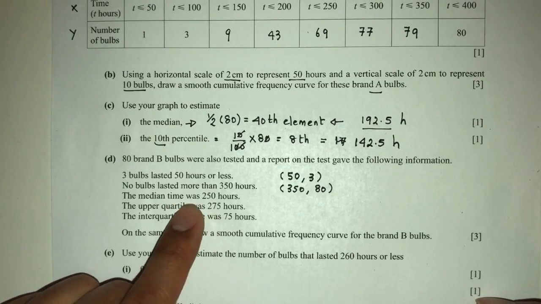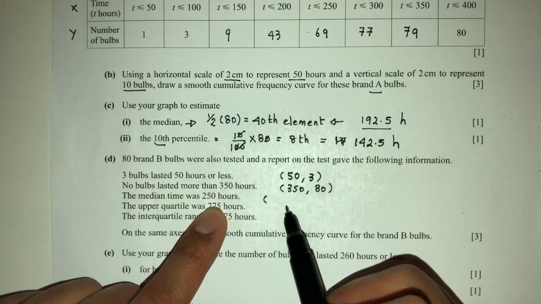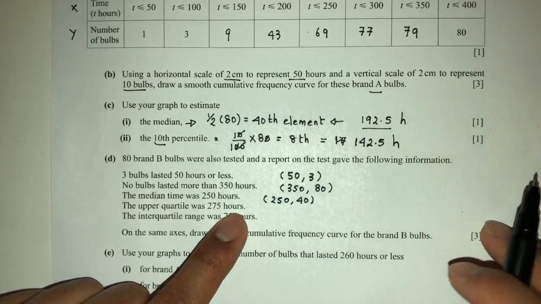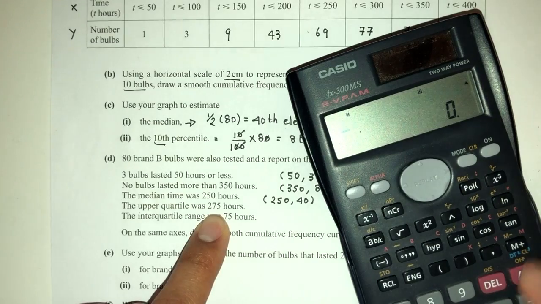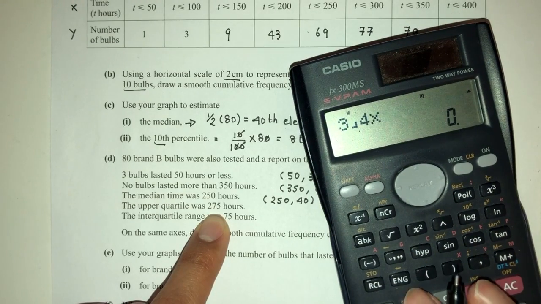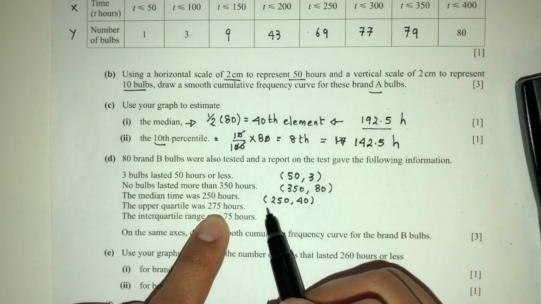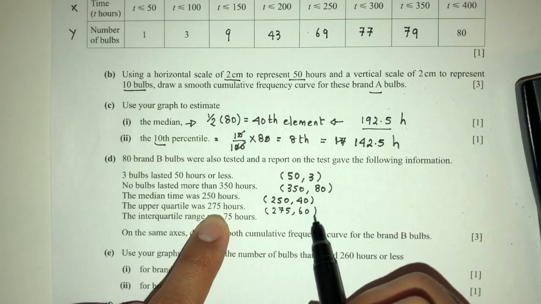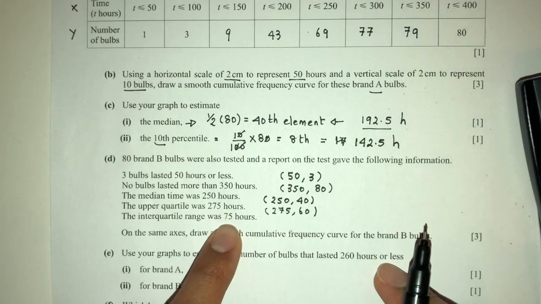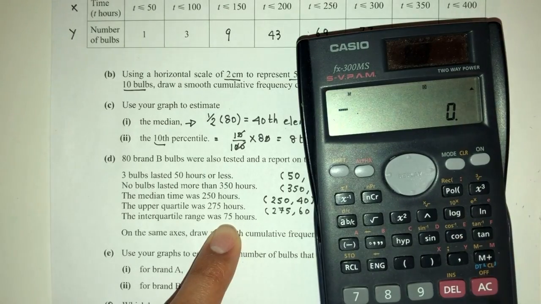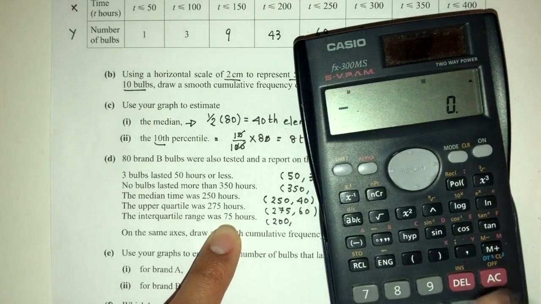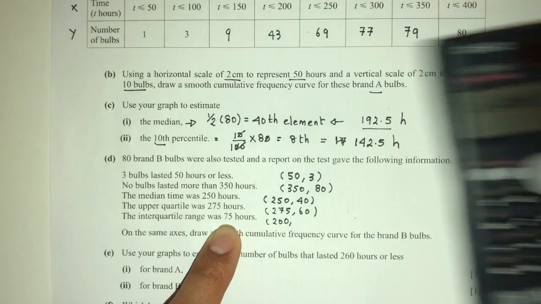Anyways, so now for the median time, that will be the 50th element. So that will be 250 hours, and then the 40th element. Now the upper quartile will be three quarters times the number of bulbs. That will be 60. So that will be 275, and then 60. And finally, to find the interquartile range, we know that the upper quartile is 275, which means the lower quartile has to be 200. So we will have 200, and for the lower quartile, it is 1/4 times the number of bulbs, that will be 20.